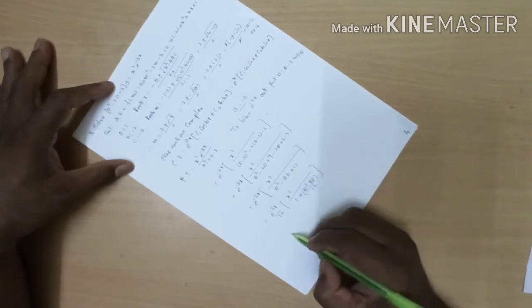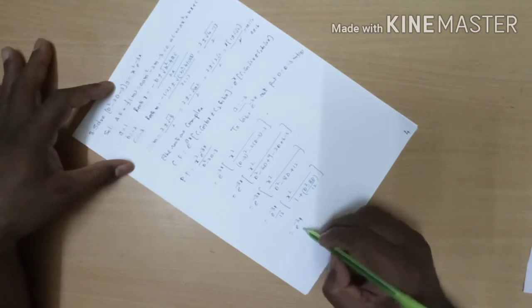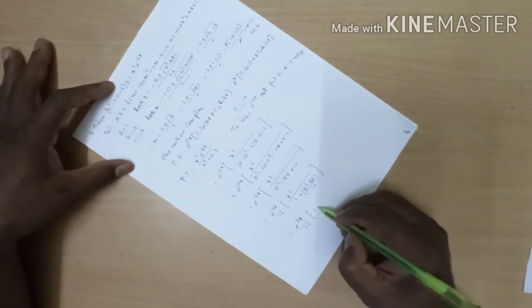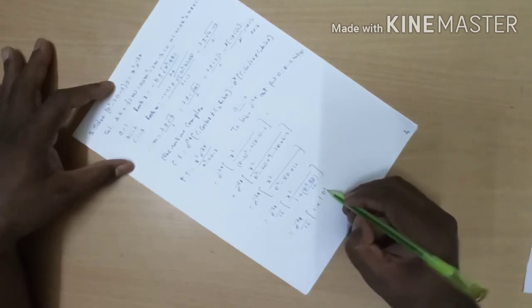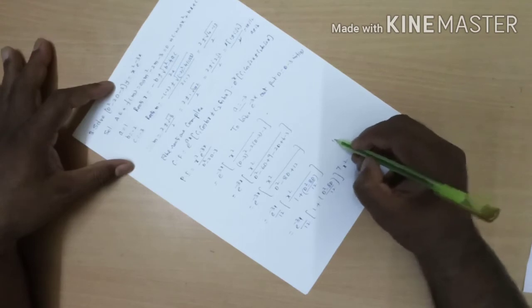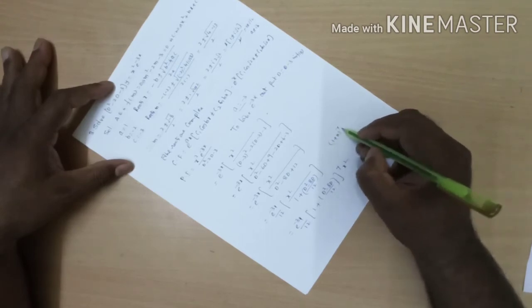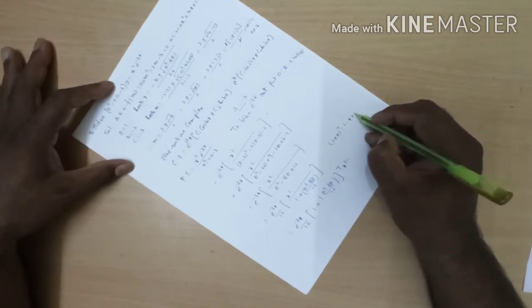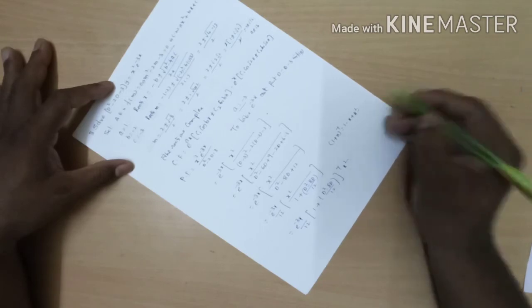It can be written as e to the power of minus 3x by 12 into (1 plus (d square minus 8d) by 12) whole power minus 1 into x square. It is in the form of (1 plus x) whole power minus 1, which is 1 minus x plus x square minus and so on.